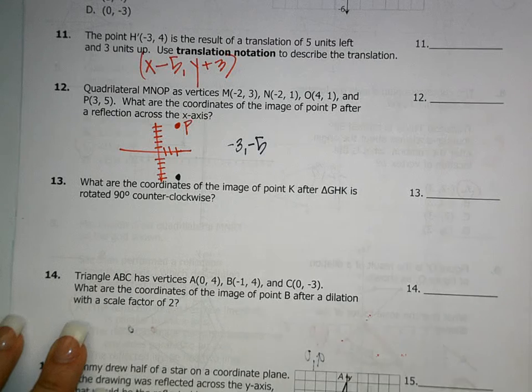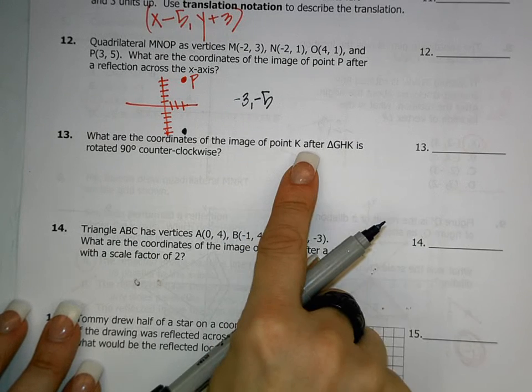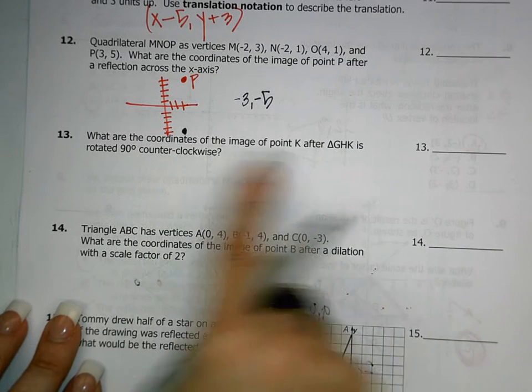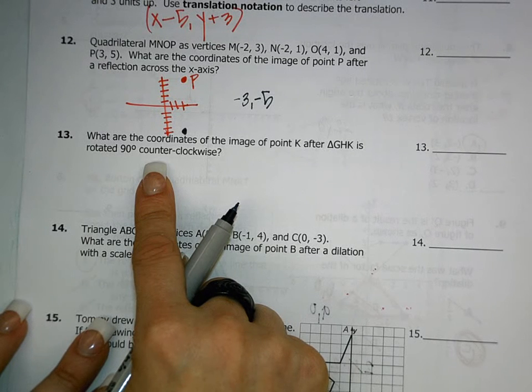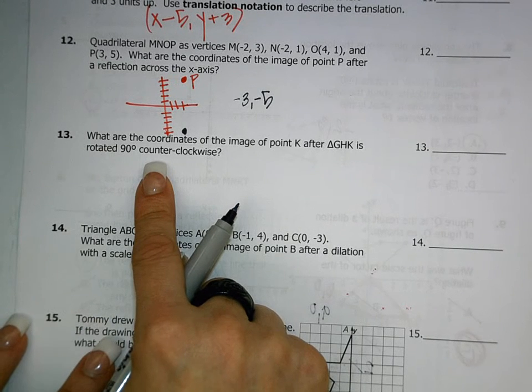Okay, what are the coordinates of the image of point K if that's rotated? Okay, I apologize. That's a bad question. You should have a picture. I'm sorry. I forgot to put the picture on here apparently. So we're going to skip that one. You guys are just going to have to figure it out on your own. You'll be okay.